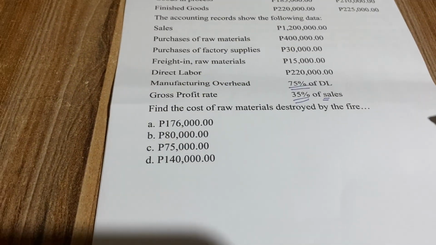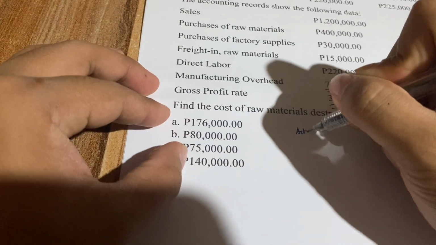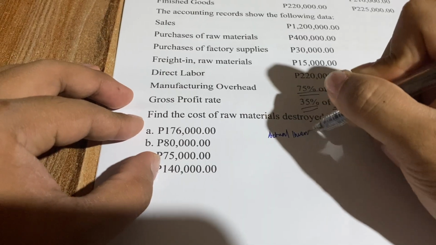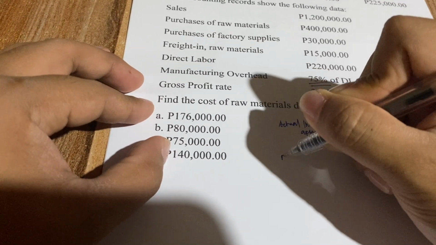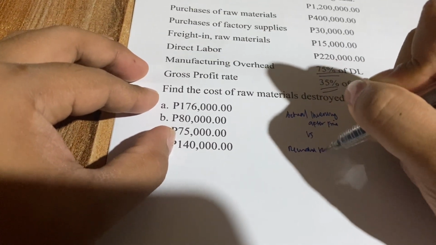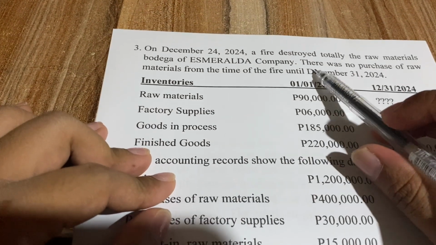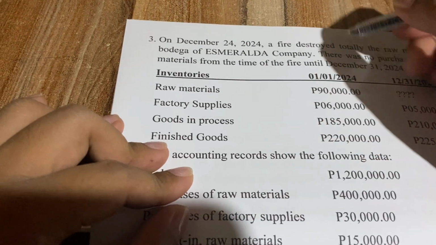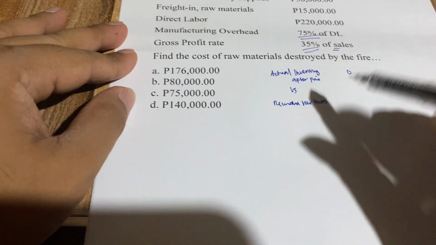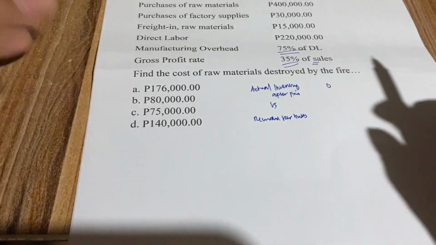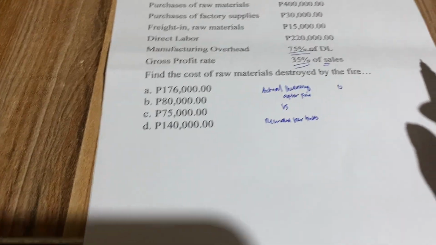Okay. So, since nagtatanong siya ng raw materials destroyed by fire, you have to compare the actual inventory after fire versus doon sa recorded per books. Since sabi niya sa beginning ng problem ay a fire destroyed totally, so meaning, wala nang raw materials, so that would be 0. So i-compute mo na lang ay yung recorded per book. So magkano ba yung raw materials na natira as per book record? So you have to compute again.